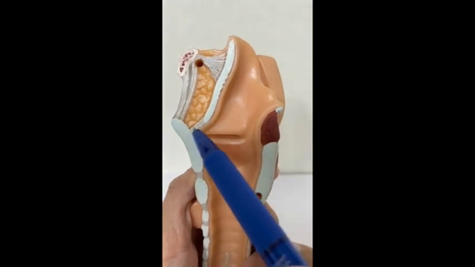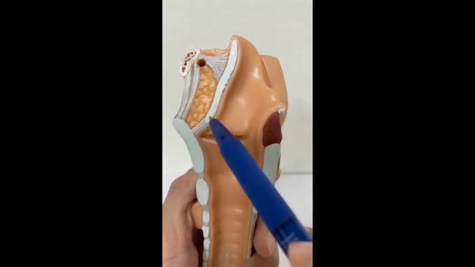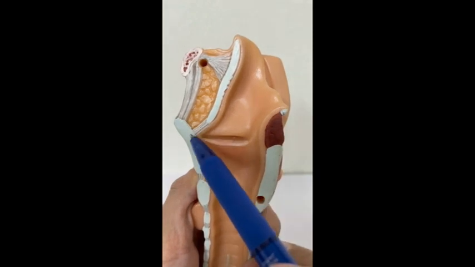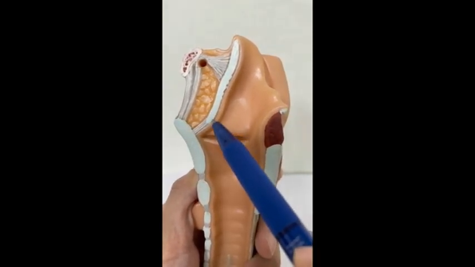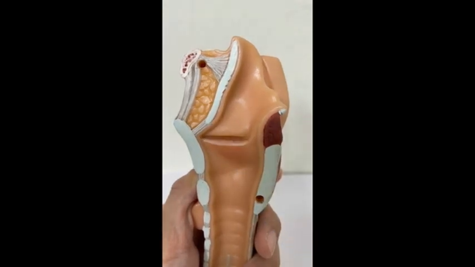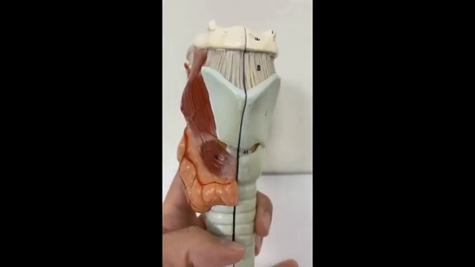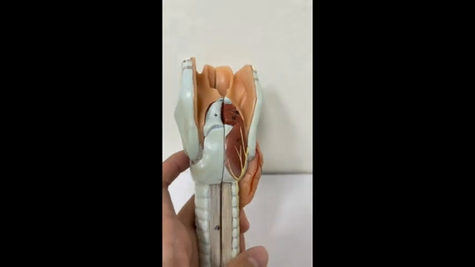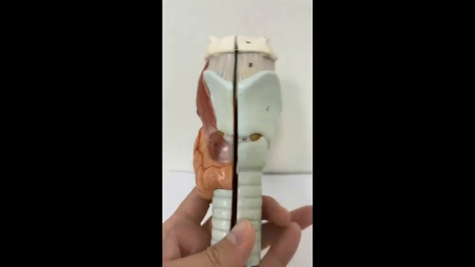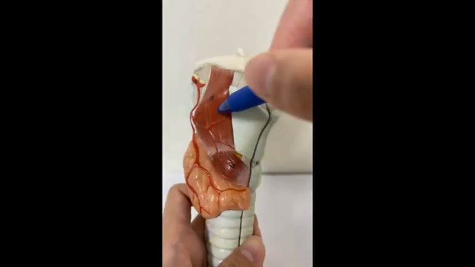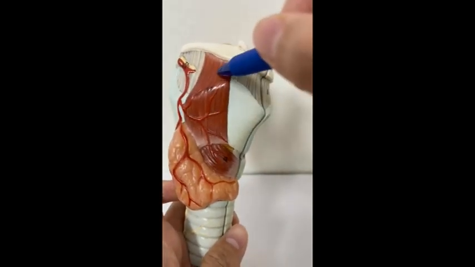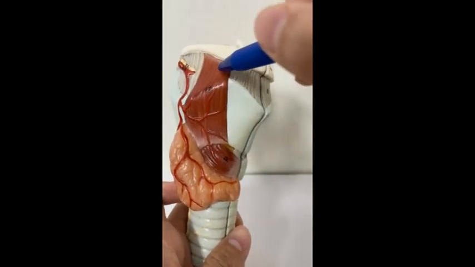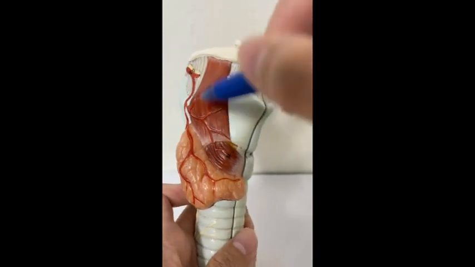This is thyroepiglottic ligament that connects the thyroid cartilage with the epiglottis. What about the muscles that can be seen from this model? First, from the anterior aspect, a bit lateral, this is the thyrohyoid muscle, that belongs to the infrahyoid muscle group.